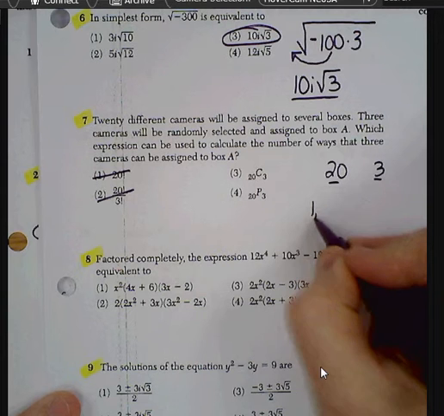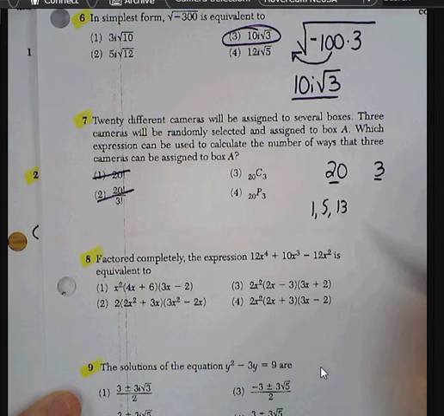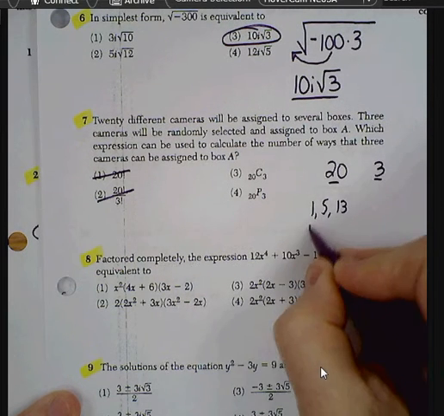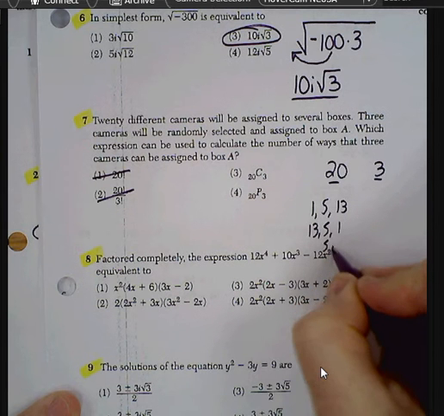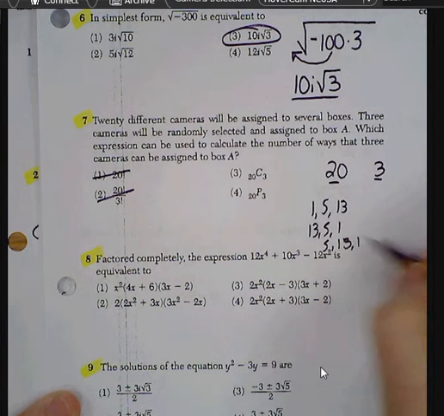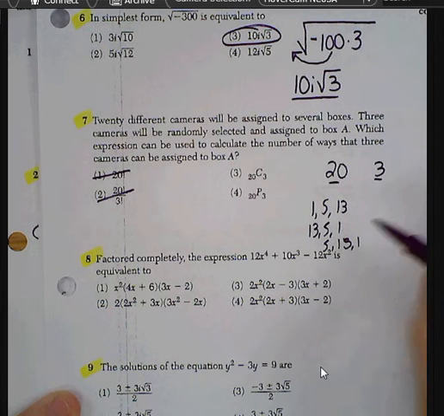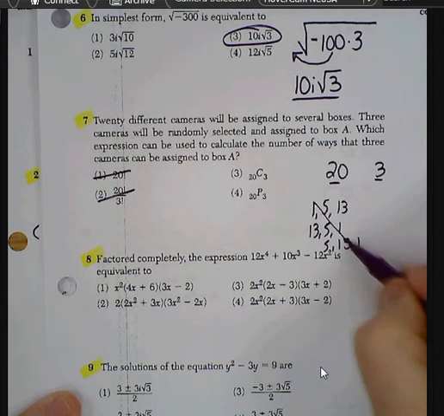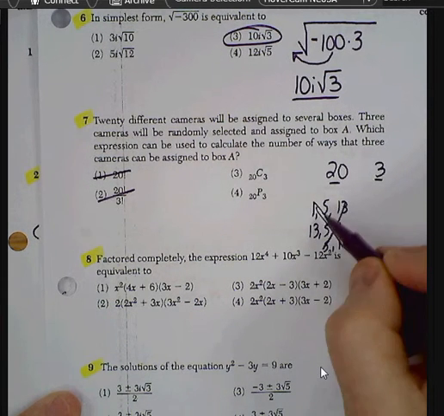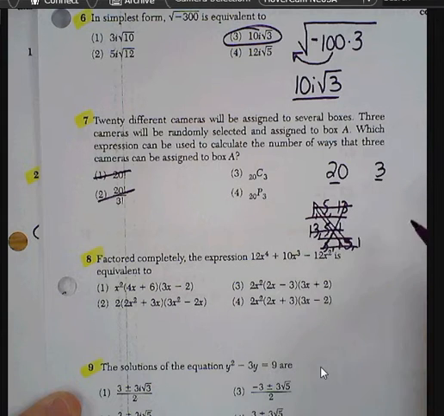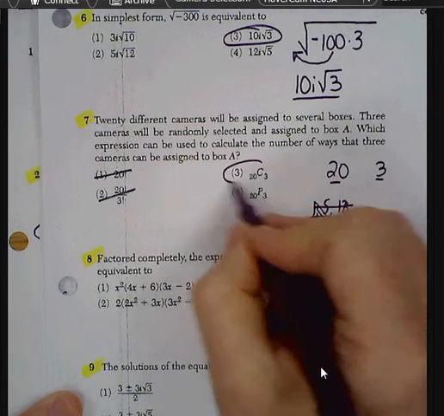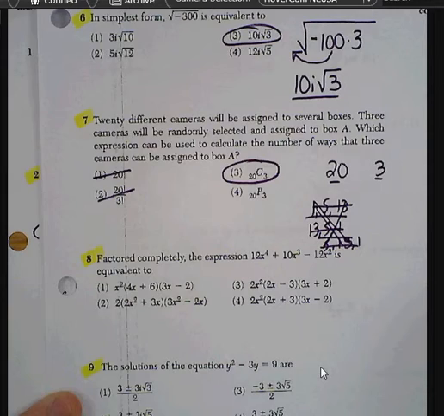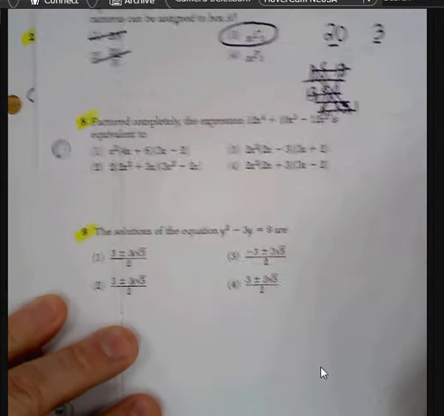So if I take camera number 1, camera number 5, and camera number 13, and I put them in box A, if I take 13, 5, and 1, or if I take 5, 13, and 1, are these any different cameras that we're actually putting into box A? And the answer there is no. So basically, the order in which we do things in this question doesn't matter, and that's what makes it a combination. Okay? Number 8, we're going to do this one.